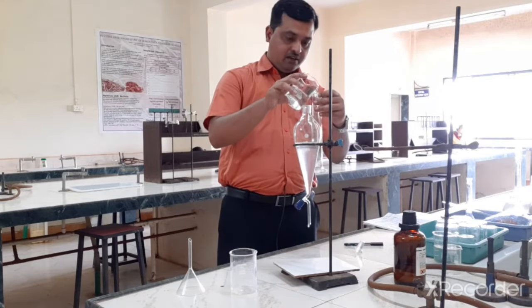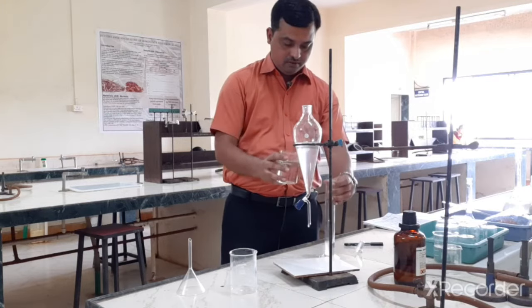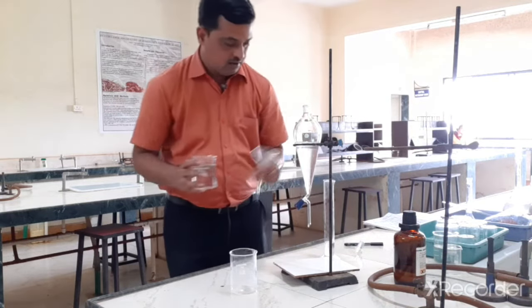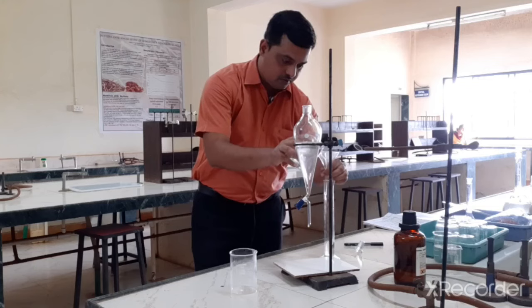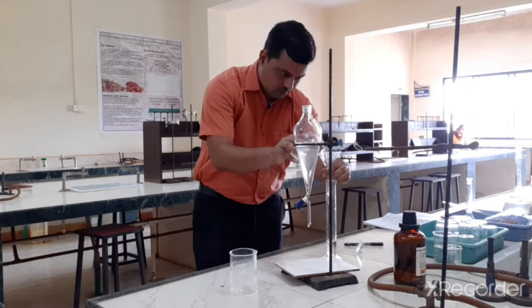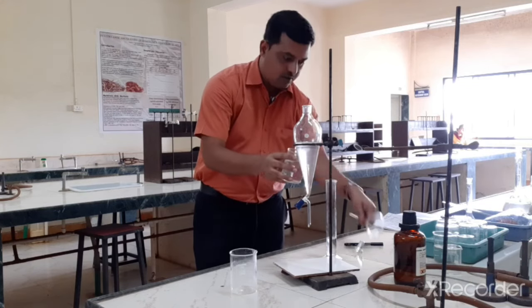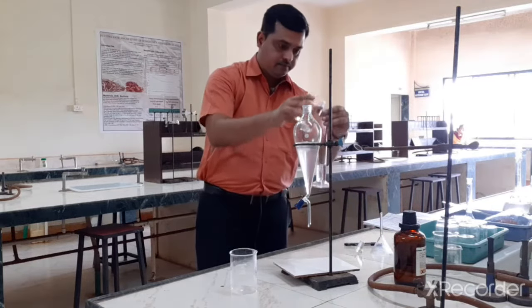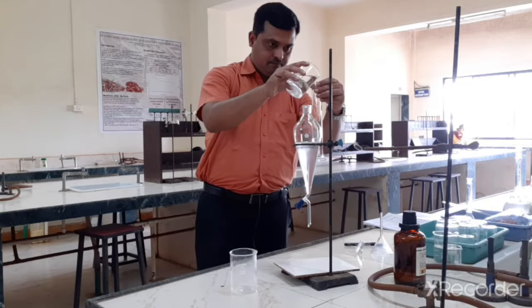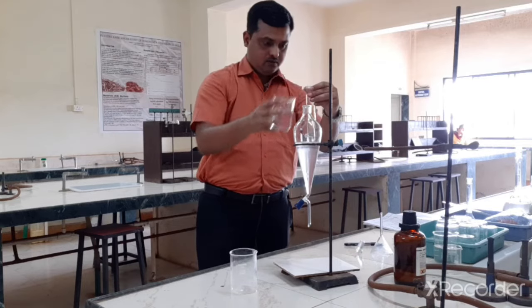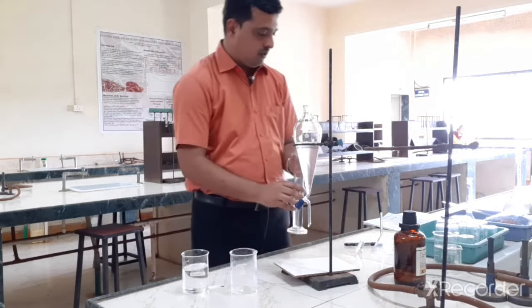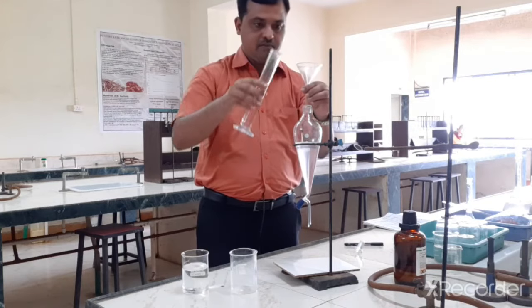So again we can take 50 ml of 1 molar acetic acid. Okay, so I have taken 50 ml of 1 molar acetic acid, which I am transferring here.